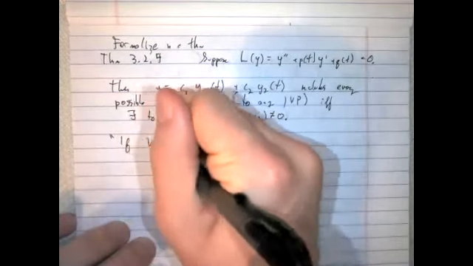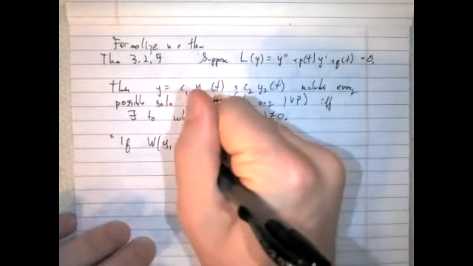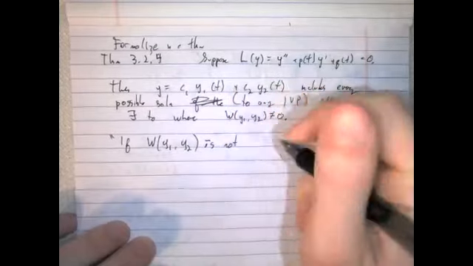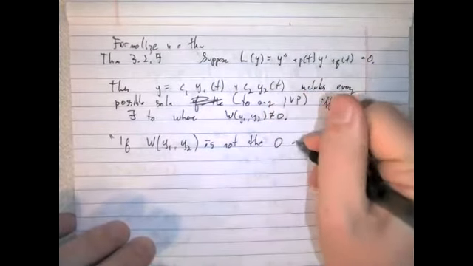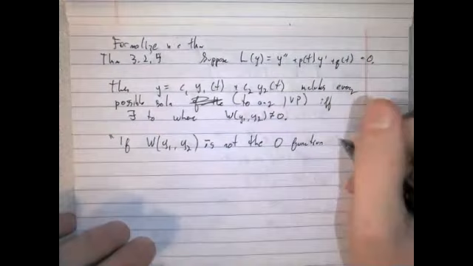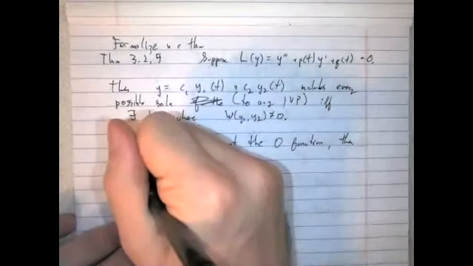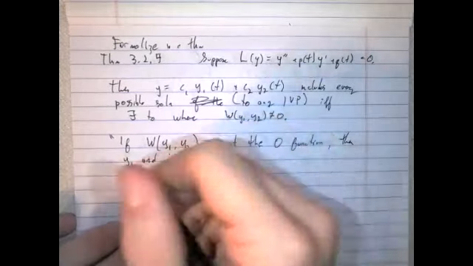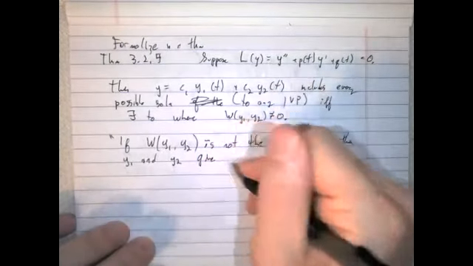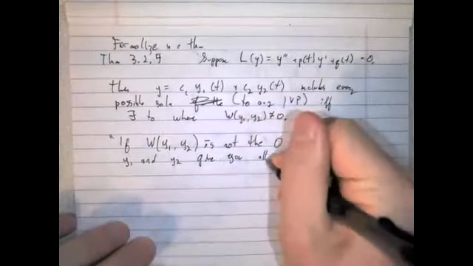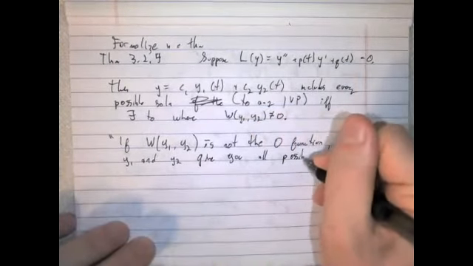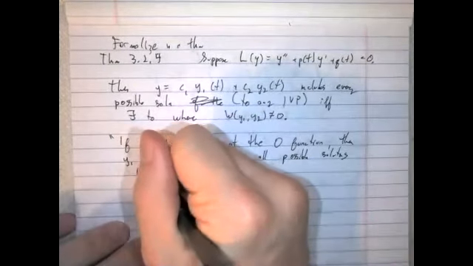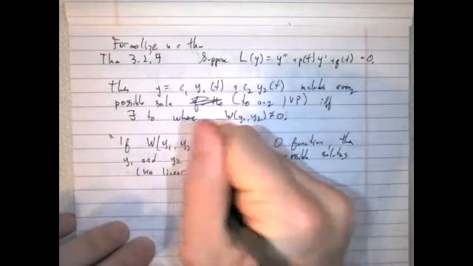if W of y1 and y2 is not the 0 function, then y1 and y2 then give you all possible solutions via linear combinations.